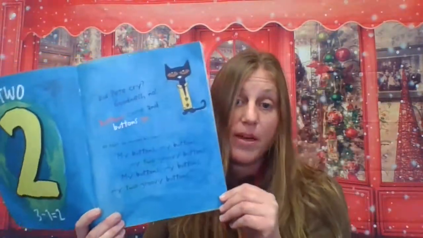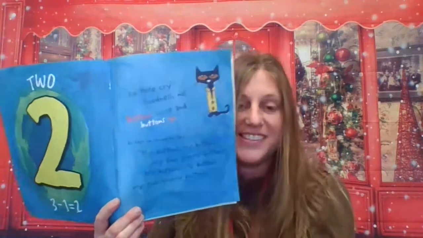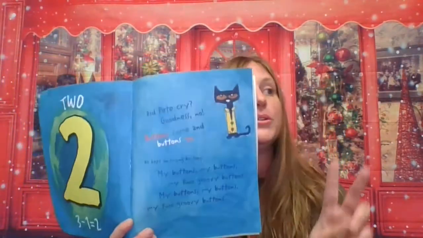My 2 groovy buttons, my 2 groovy buttons.